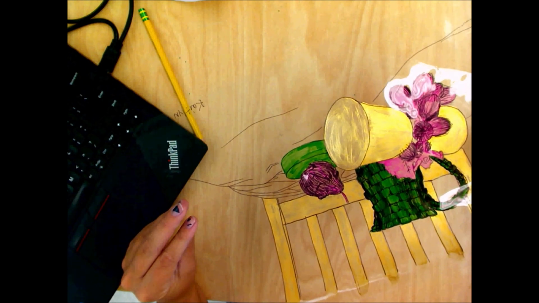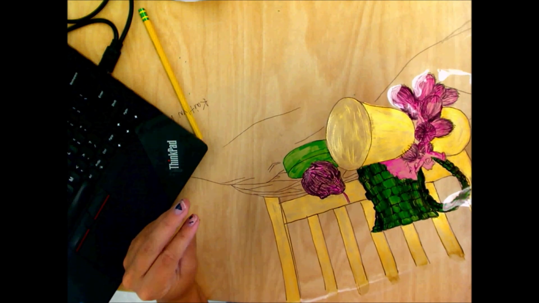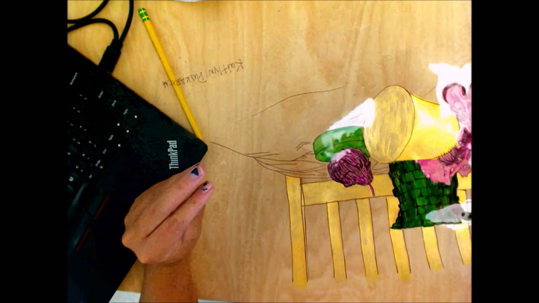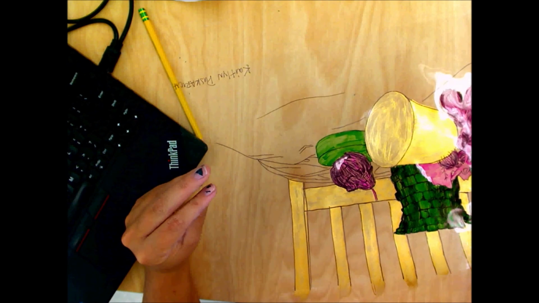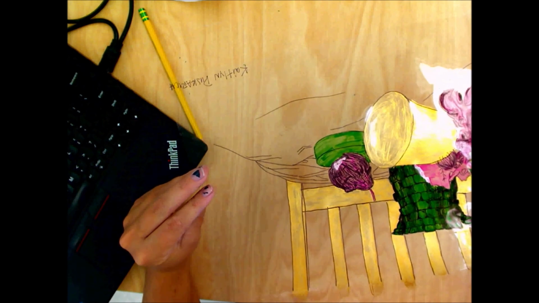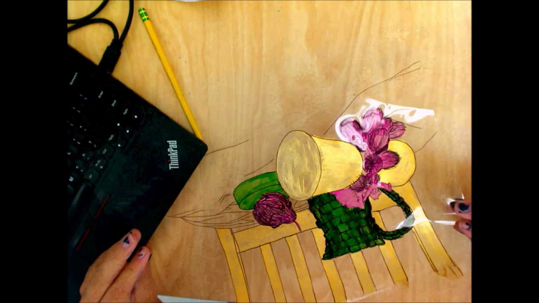So I'm not going to set this down, but I can already tell that I'm going to need to go over some of that green under the pear. I kind of like the pink as it is, so I might leave it that way. I don't know. We'll see.